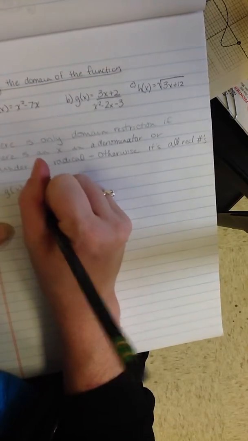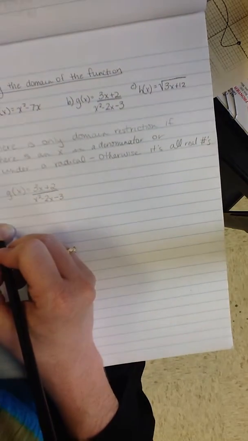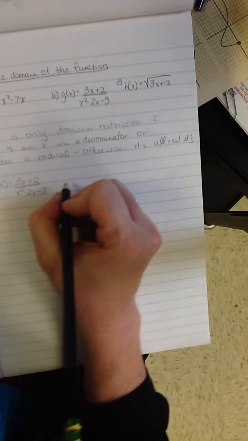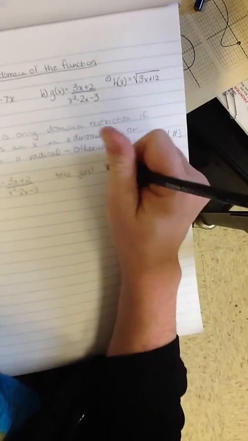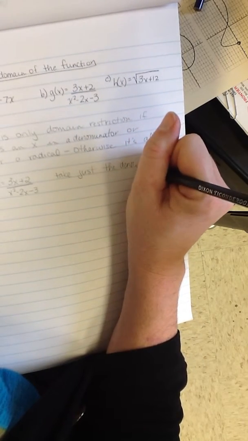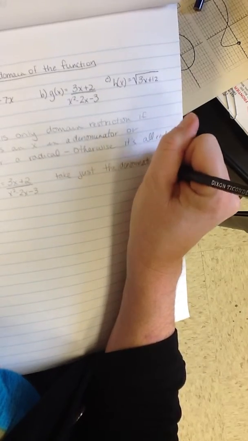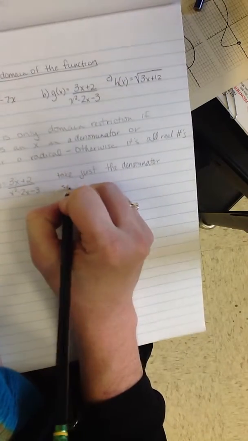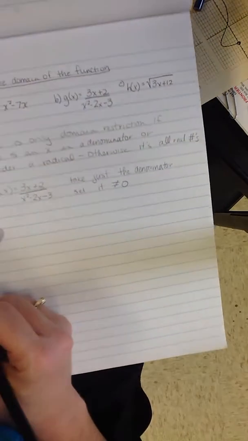The reason the domain is restricted is because there's that math rule that you can't ever divide by 0. So what you're going to do is take just the denominator and set it not equal to 0, because that's what cannot happen.